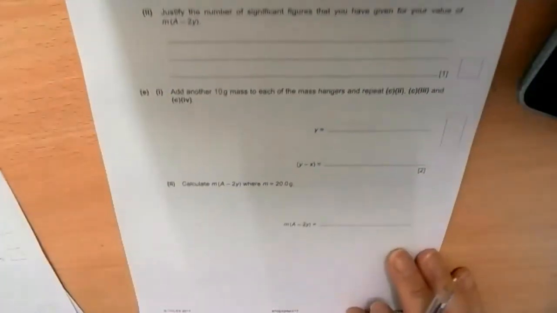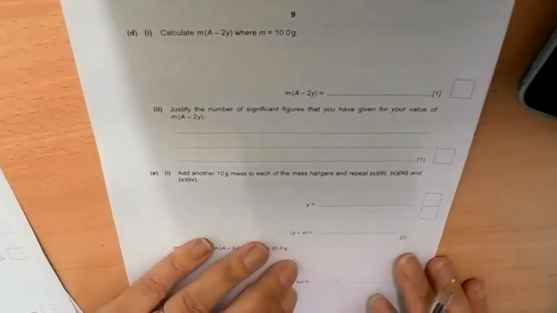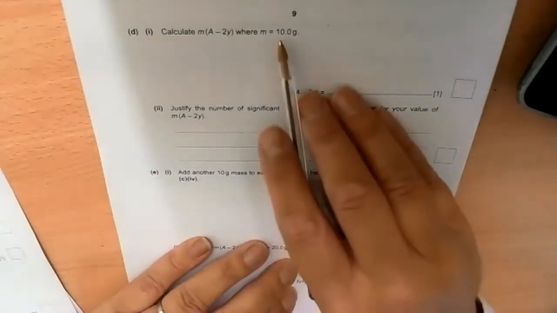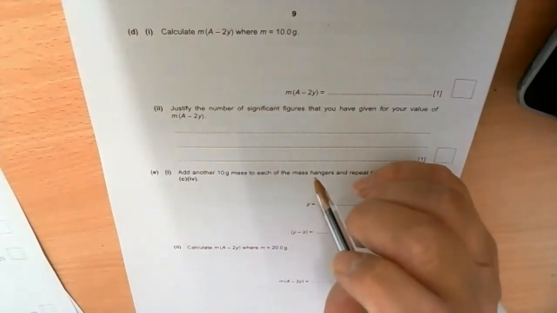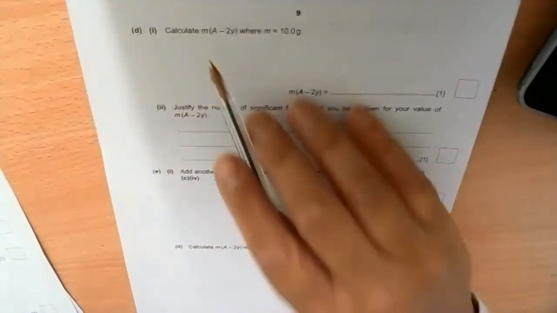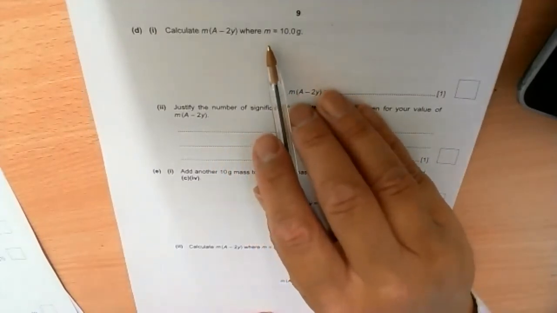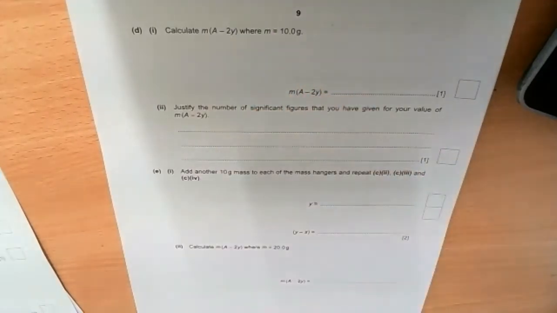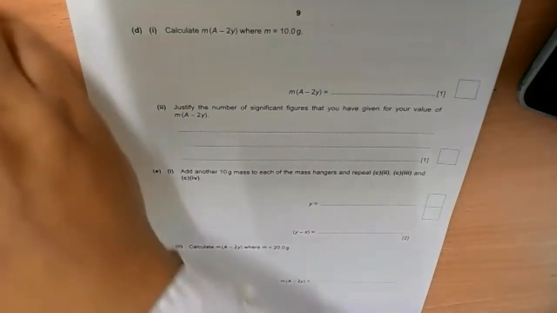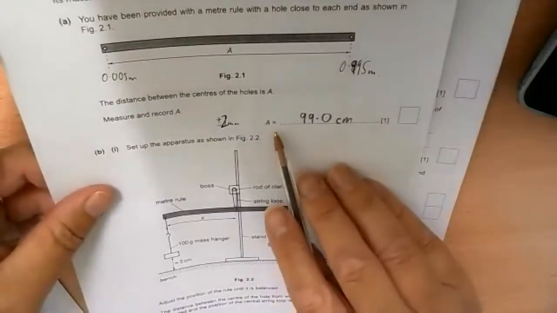So on to the next part. You've then got to calculate. It says calculate M equals A minus 2Y, where M is 10 grams. So again, it's another calculation. You've got your value for Y. A, it tells you right at the beginning, is the distance between the two holes.